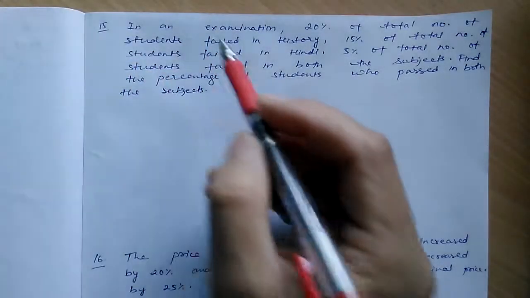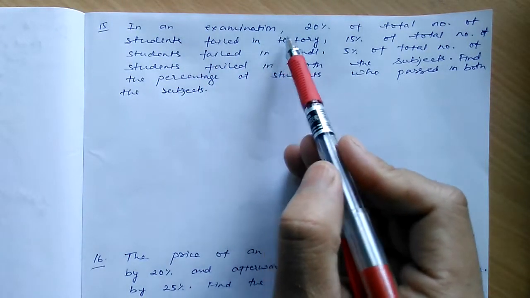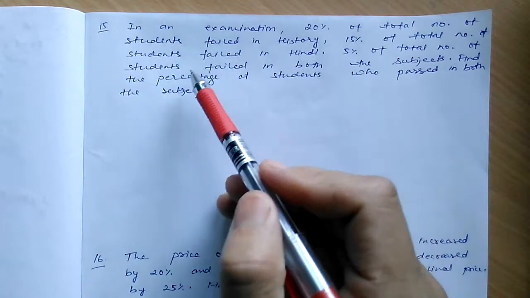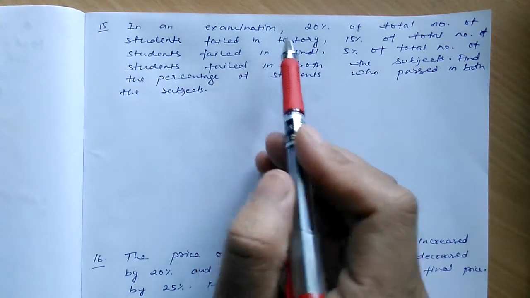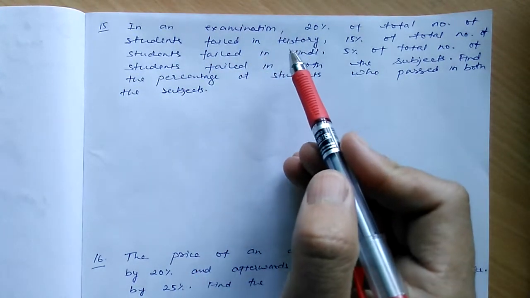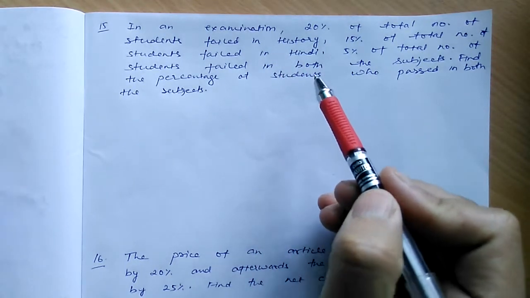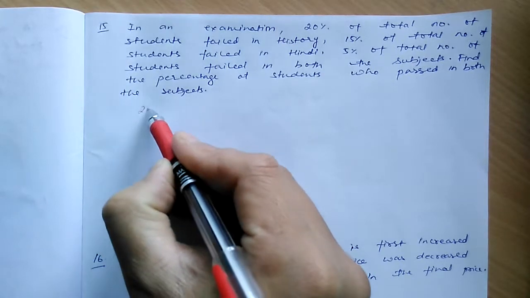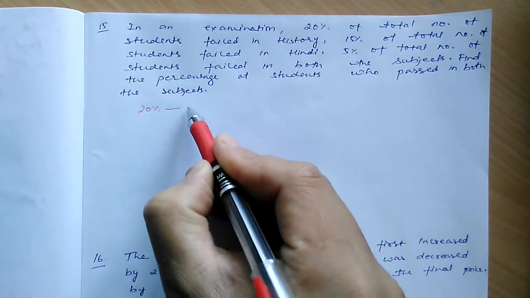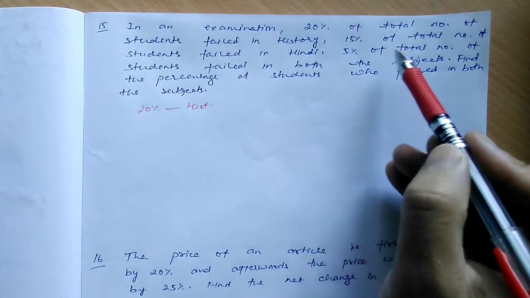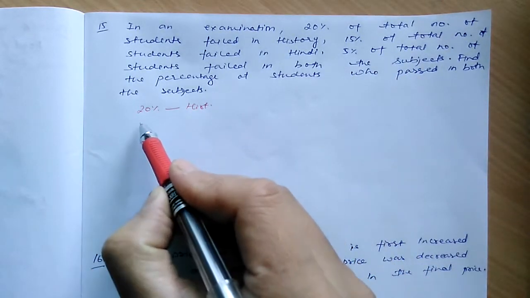15th question. In an examination, 20% of the total number of students failed in history. So we'll write it down. 20% failed in history. 15% of the total number of students failed in Hindi.